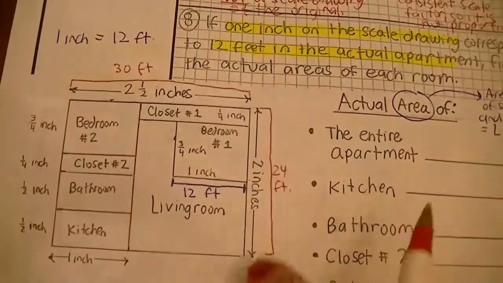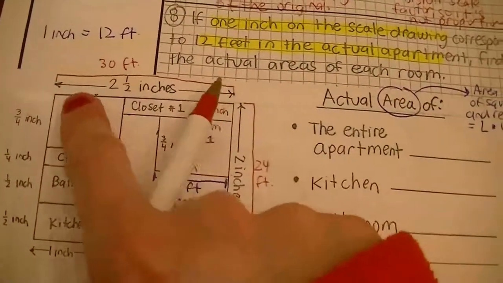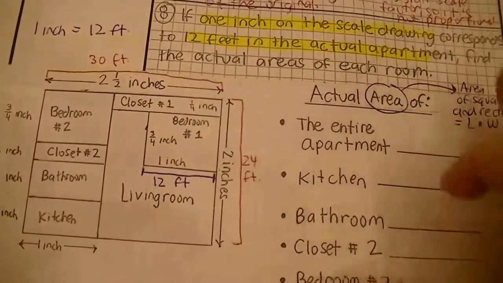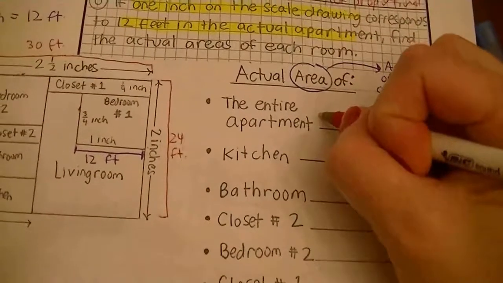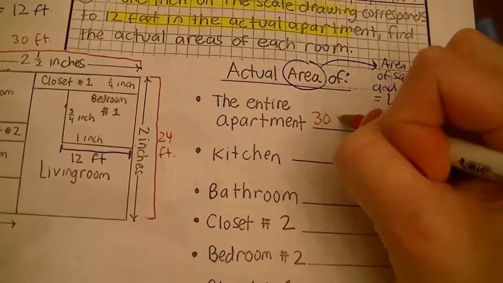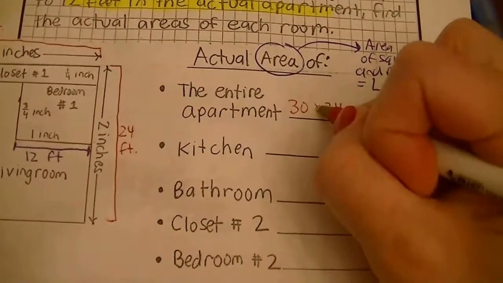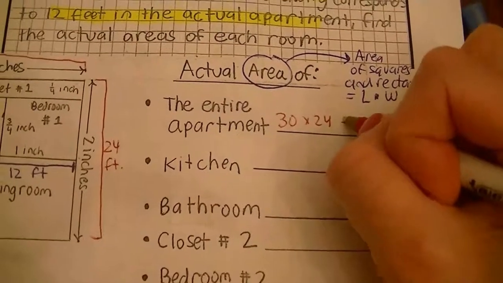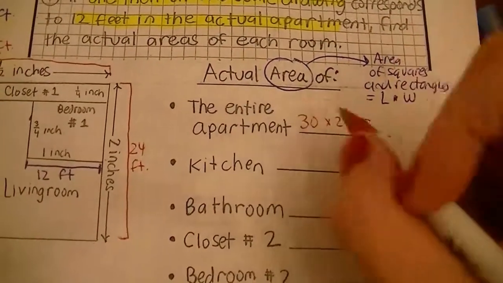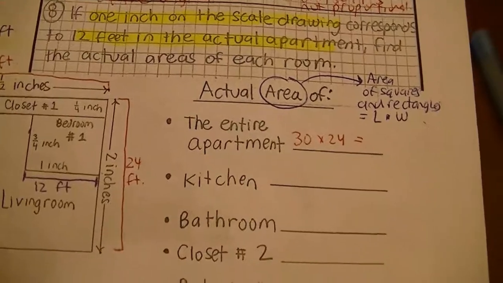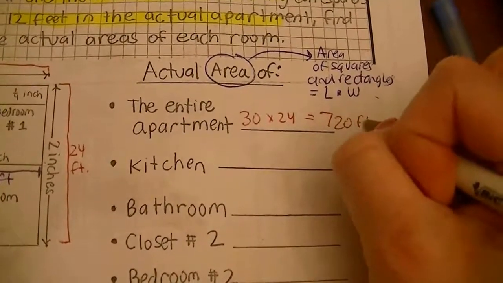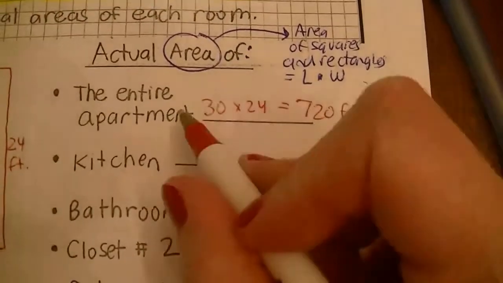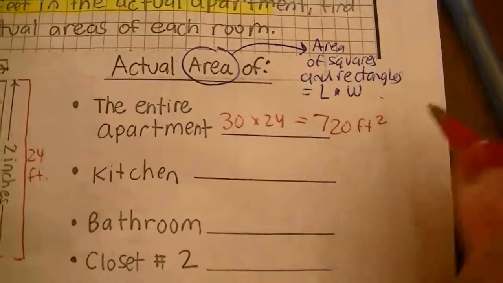So like the outside of this whole entire apartment, it's a 30 foot by 24 foot apartment. And so let's write that down right here. So it's a 30 foot by 24 foot apartment. So the actual area is going to be 30 times 24 is 720 feet squared. Okay, and the reason I used feet squared is because I found the area. When you go length times width, you get the area, okay? So that's that, the entire apartment.